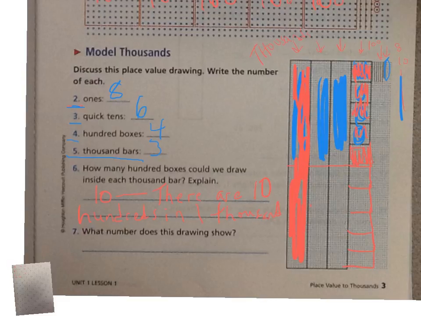And what number does this drawing represent? What does this drawing show? This is pretty easy. You could just take the 3, then go to the 4, go to the 6, to the 8, or go backwards and say 8 first, 6, 4, 3. Don't forget your comma. That always helps us all out. Okay, so if you have time, I would like you to start working on pages 4, 5, and 6 on your own if you have time.